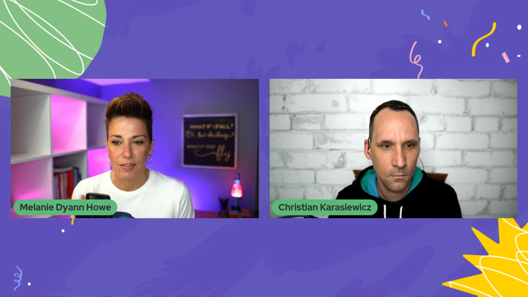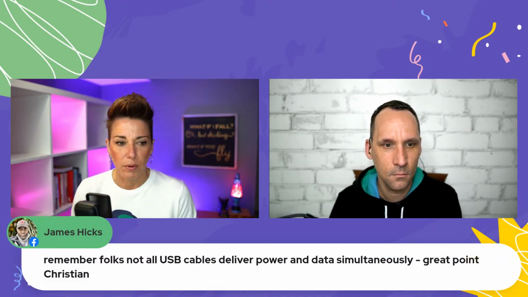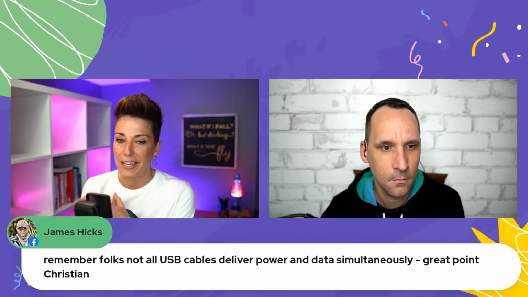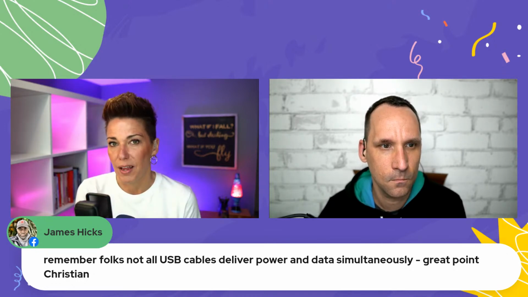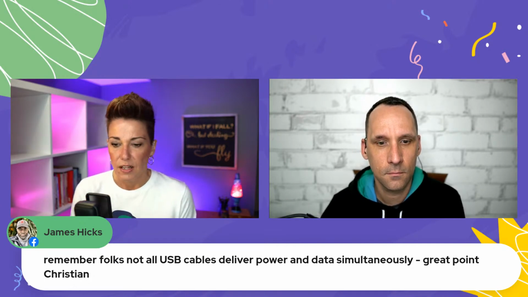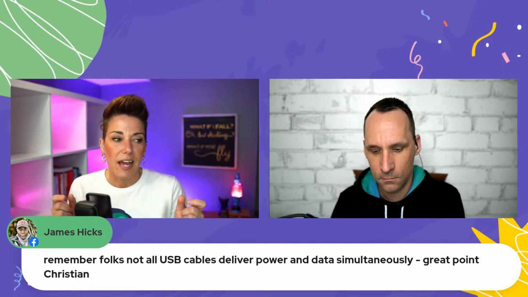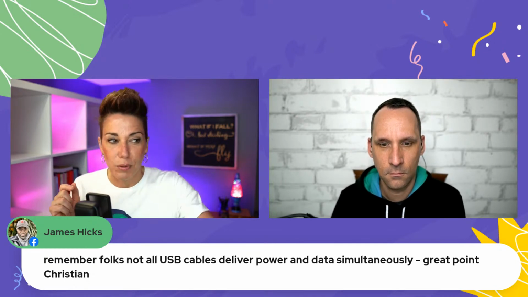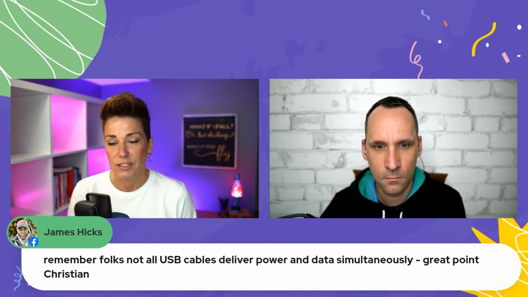But he's like, I didn't know that a cable would go bad. So James is making a great point. He says, remember, folks, not all USB cables deliver power and data simultaneously. So you also want to make sure you're using the correct type of cable. A lot of these USB microphones and USB devices use that USB mini to USB, and there are more powerful USBs, and you need to make sure you're plugged into the correct type of port in your computer.